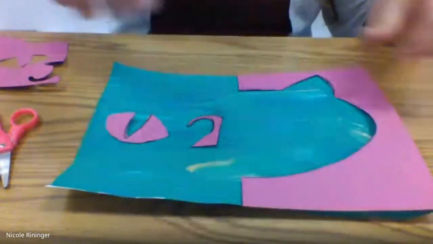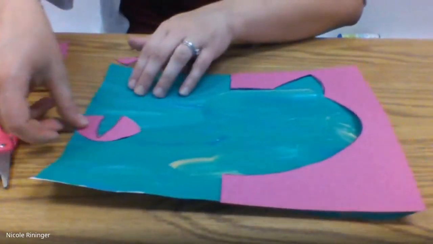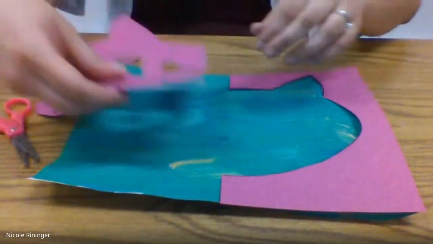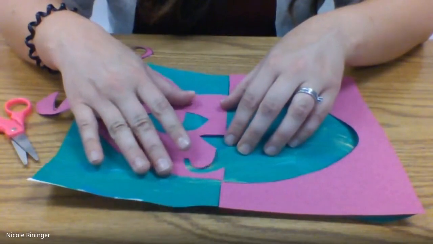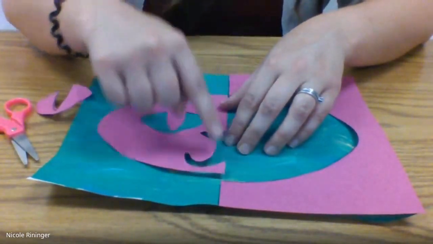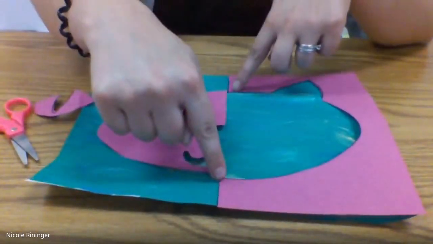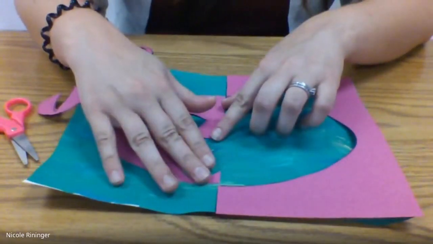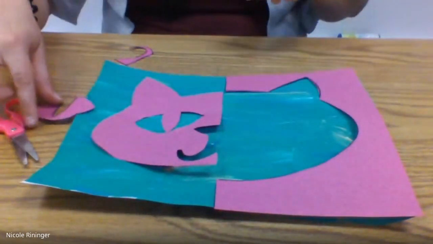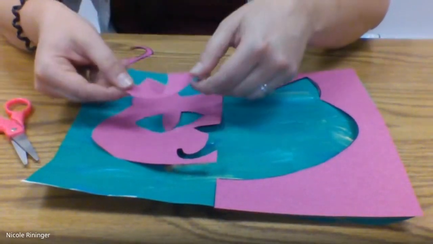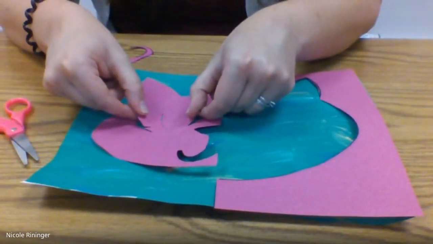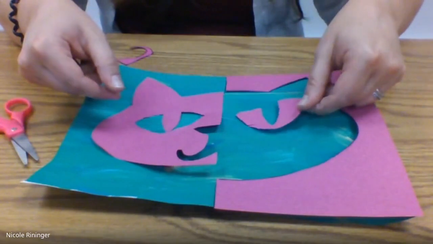Okay. Then I'm going to do my next biggest piece, which is this half cat face right here. And I want to lay it so that these corners on the cat face are matching these corners. I'm not gluing it down yet. I want to arrange it so I know how I'm going to glue it. Now for this eye, see how it fits like a puzzle piece? I want to arrange it over here.